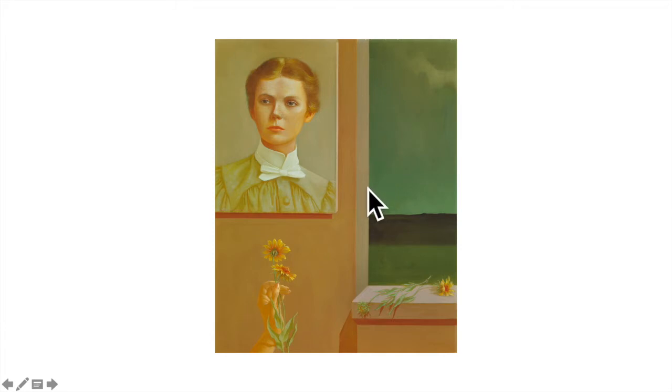There's this balance between hard edge, kind of abstraction of geometry, and soft edge, organic qualities in the cloud, in the lake, and in the figure.